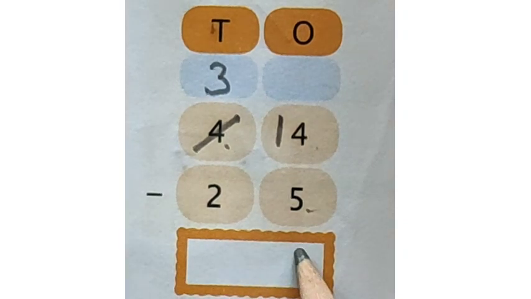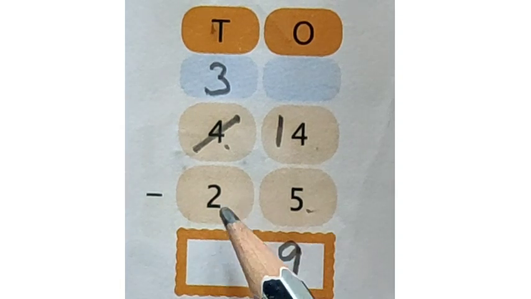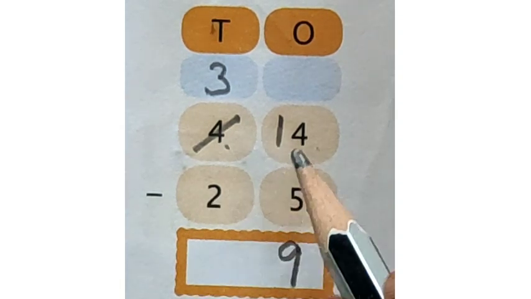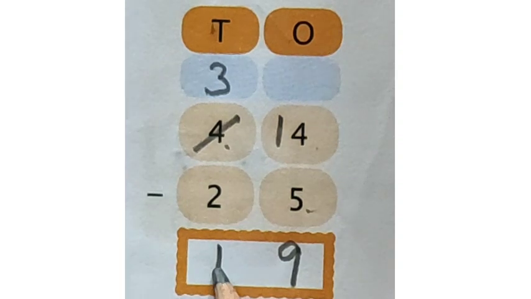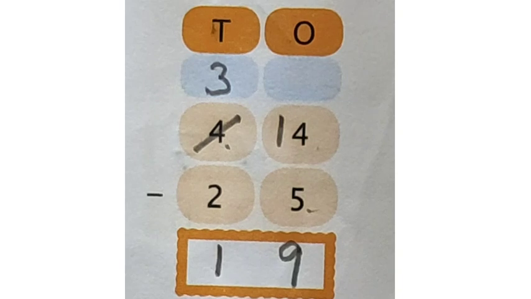It is 9. Write down 9 in the ones place and start counting 2, after 3. That means only 1. But directly from 3 you can subtract 2. So we get 1. So the difference is 19.